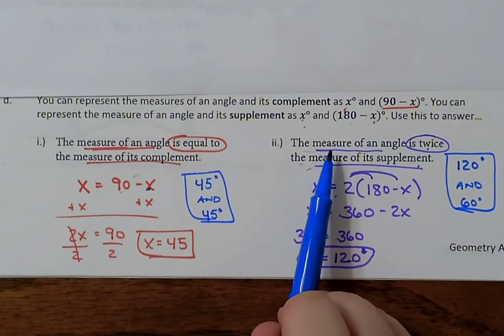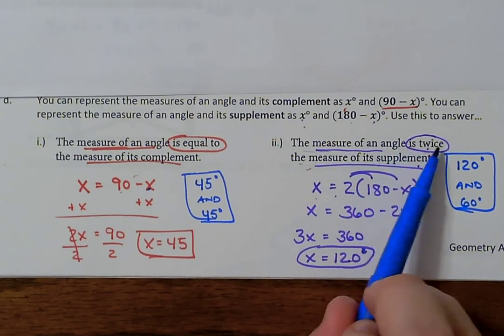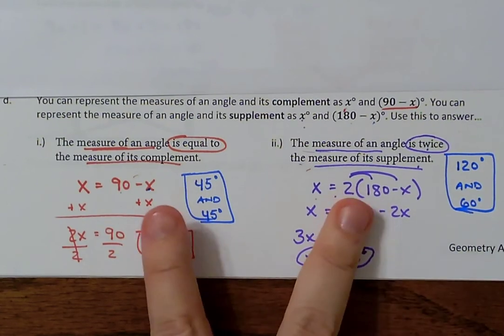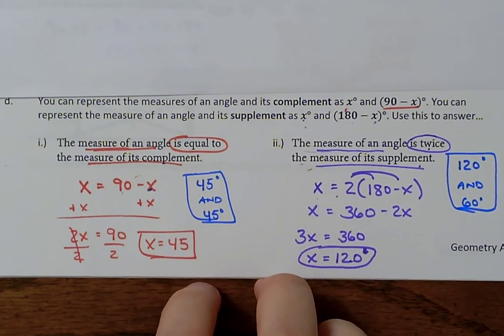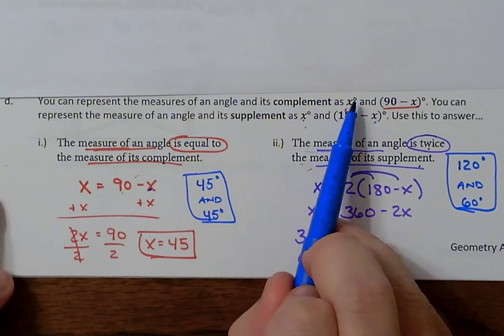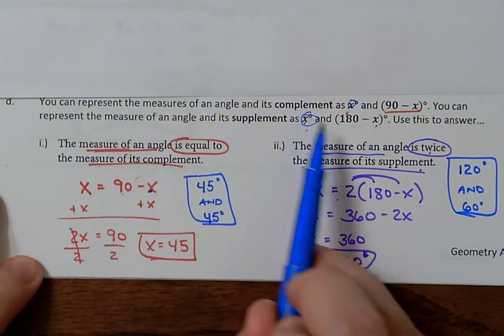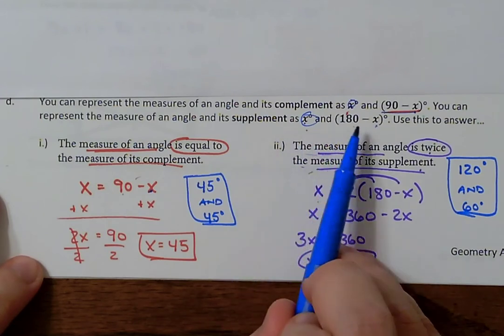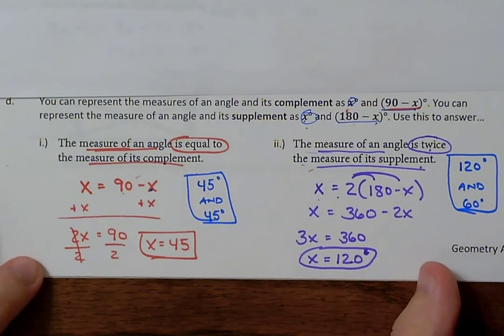And if I check this, the measure of the angle is twice the measure of its supplement. It's 120, twice the measure of 60. If you do 60 times 2, you end up with 120, thus verifying that answer. So if you get to these questions, please use this as a reference. Again, the measure of an angle is always x, complement is 90 minus x, and supplement is 180 minus x.